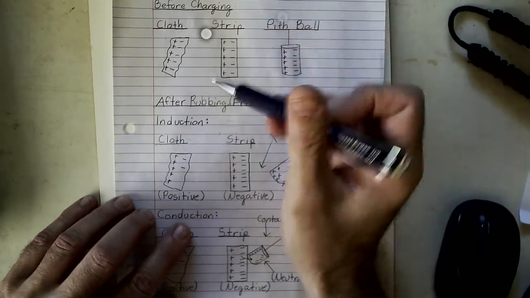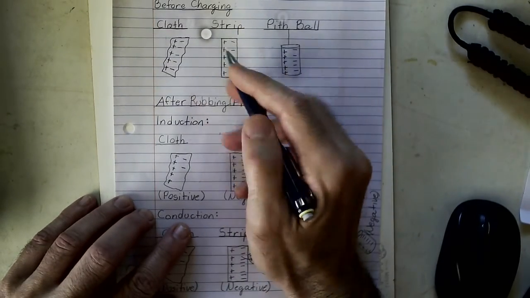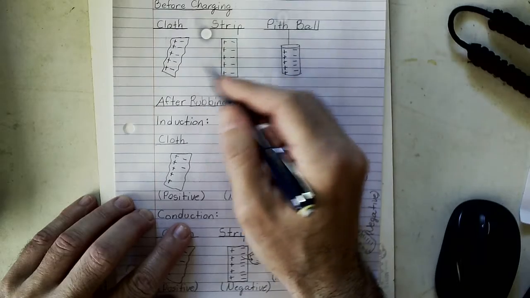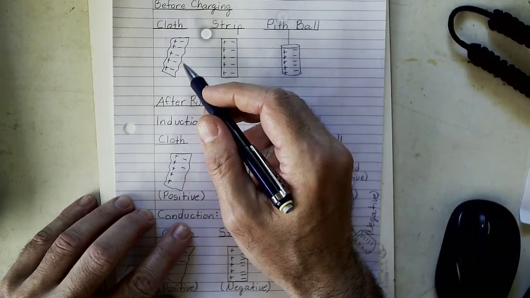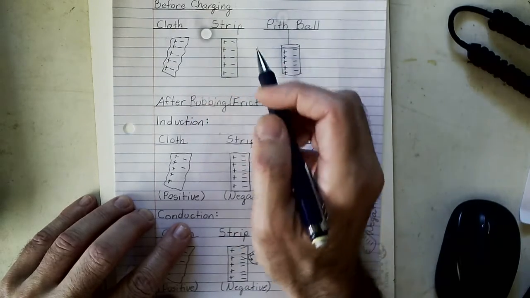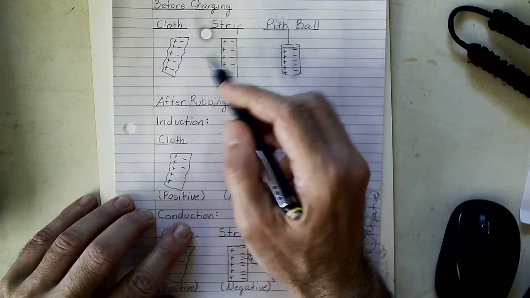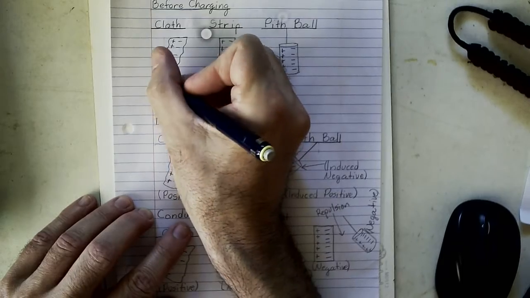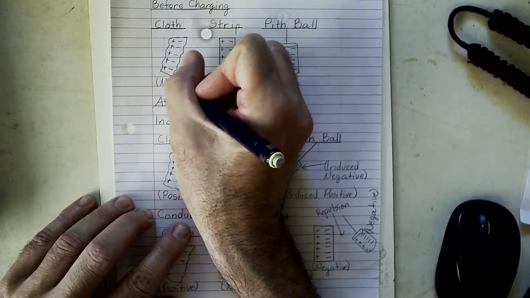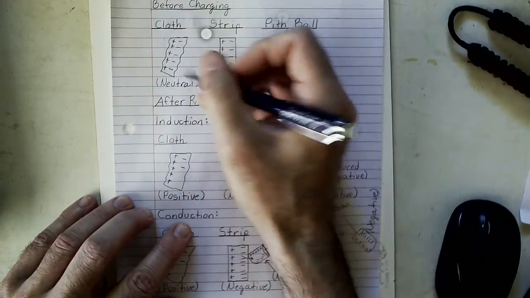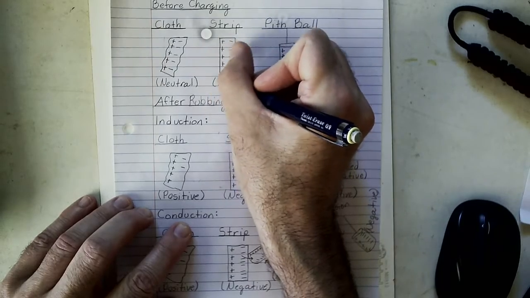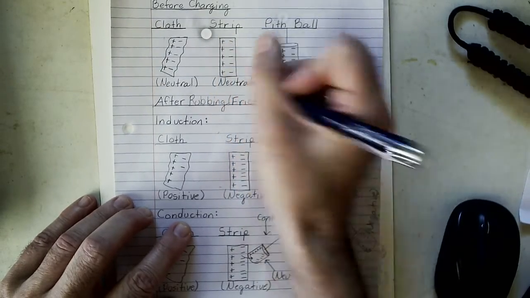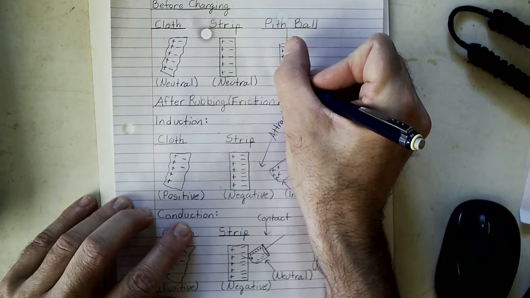Okay, during the lab, I'm going to have a cloth, a plastic strip. You saw this during the polarity when I moved the stream of water. Right, so there's going to be a cloth and a strip. Those are both going to be neutral. So you can actually add that to there. Okay, neutral. This is neutral. And the pith ball is neutral as well.